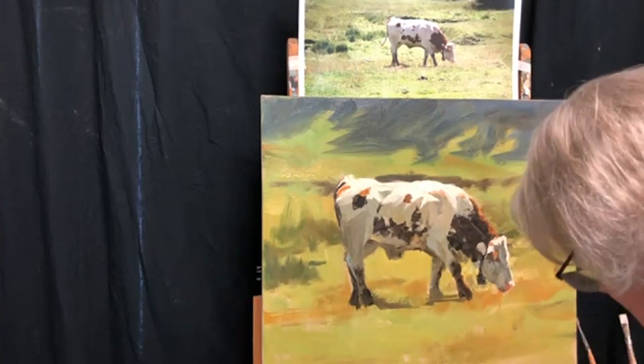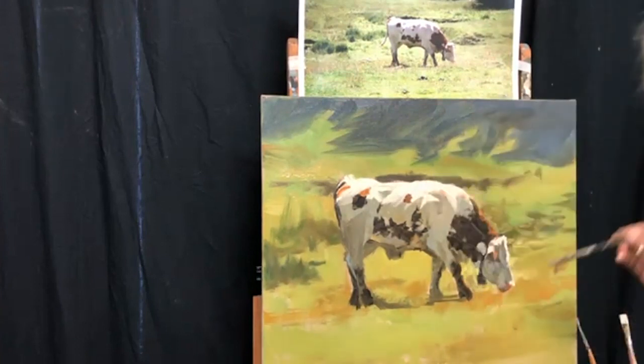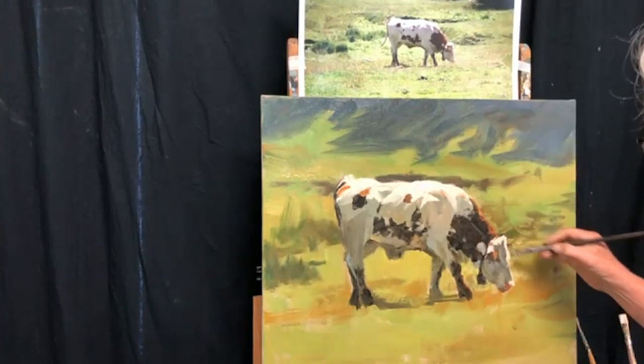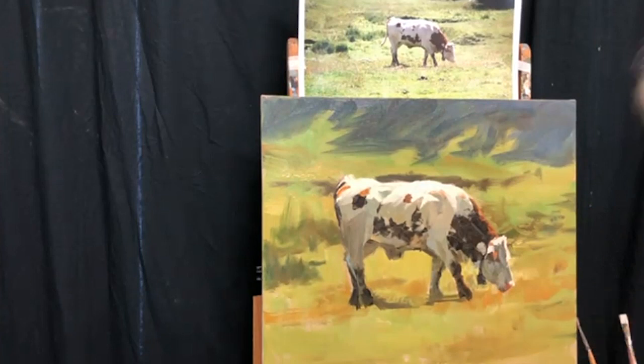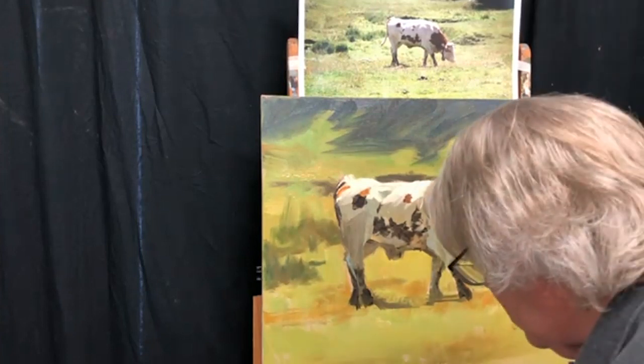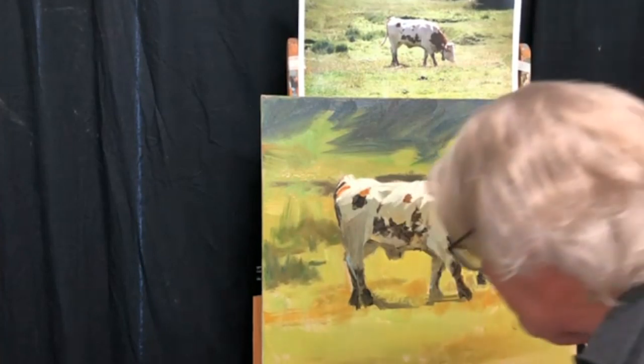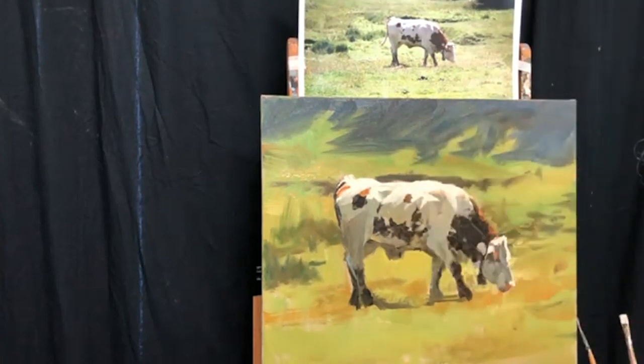And there's more. This is where I could really use a small brush, but you notice I'm not. I don't want to. I want to paint with this. It's a good size canvas, so I want to paint and not nitpick. If I do nitpick, it would be right at the very end.